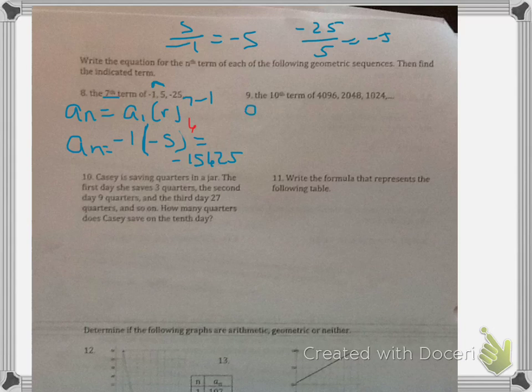All right, the other one is AN. My pattern looks like it's dividing by 2. So it looks like a half, like it's taking a half off each one. So I'll say 0.5, if I do a half on each one. So my first number is 4,096. My half is 0.5. That's my R because it's common ratio.